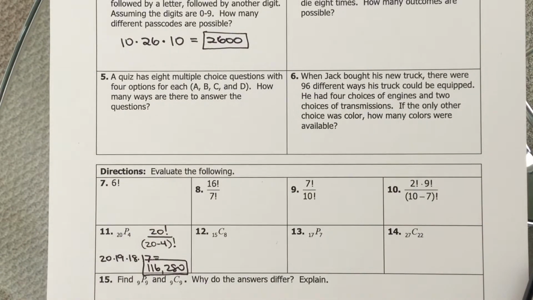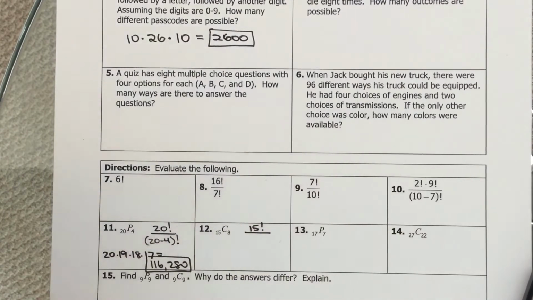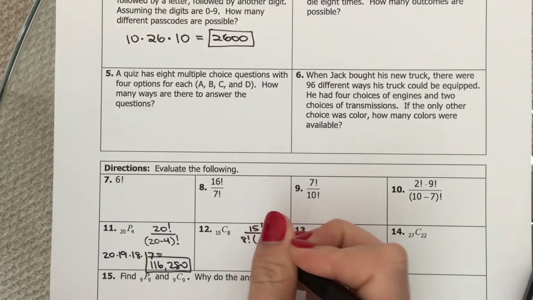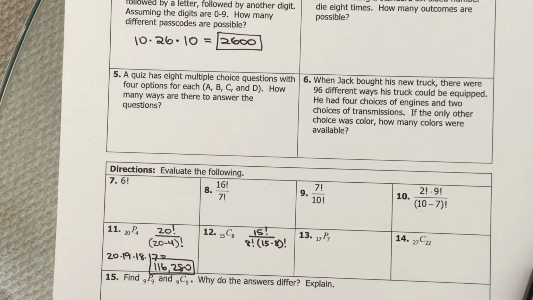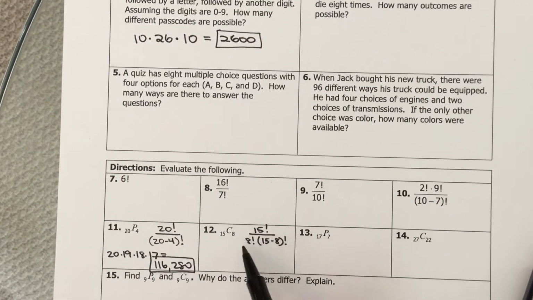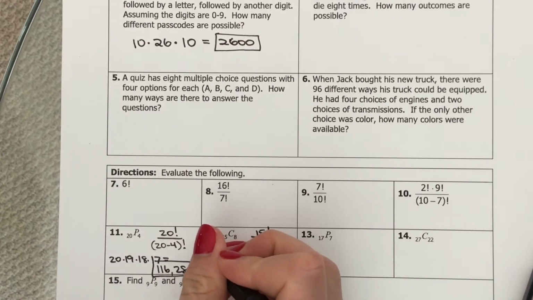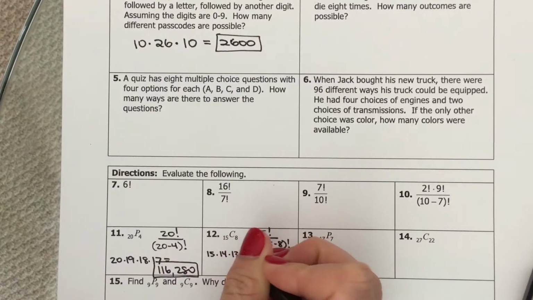All right, and then the combination, you've got a slightly different formula. This one is n factorial divided by r factorial times n minus r factorial. So these ones you can cancel out, like everything from 8 down. The numerator, you'd have 15, 14, 13, 12, down to 8.